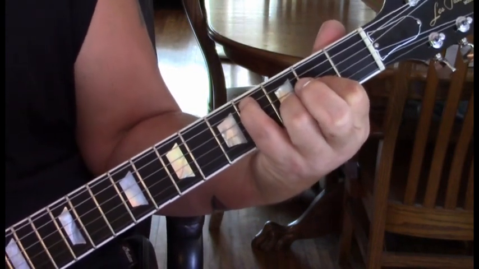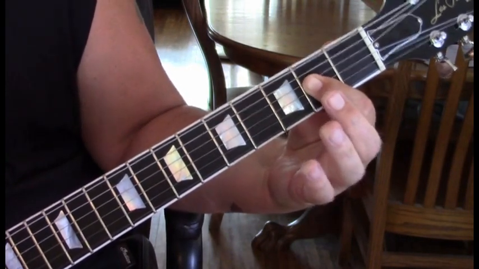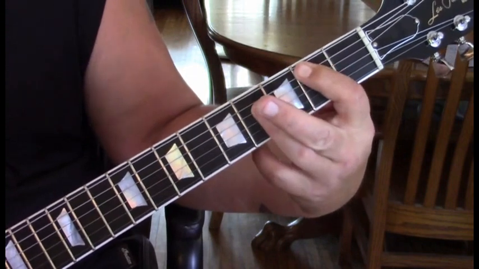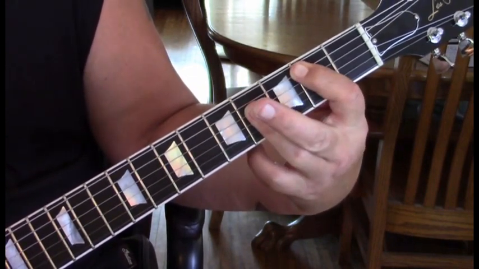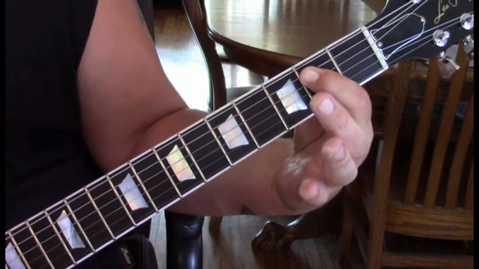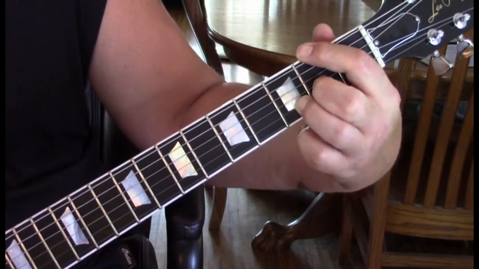Okay, from there we go to an A. We'll pick the 5th, 4th, and 3rd of this A power chord, and then a B power chord. Then we're going to hit an E power chord. Then we're going to go to an F sharp over D.